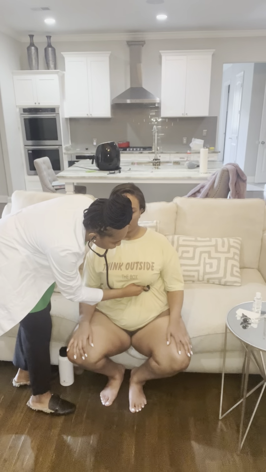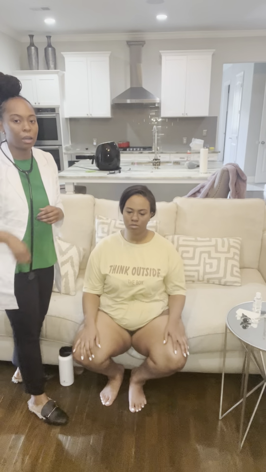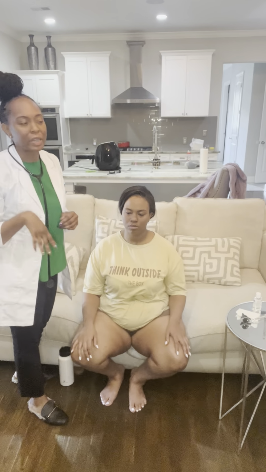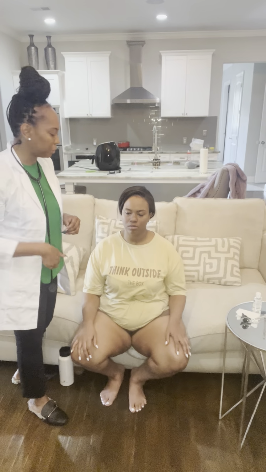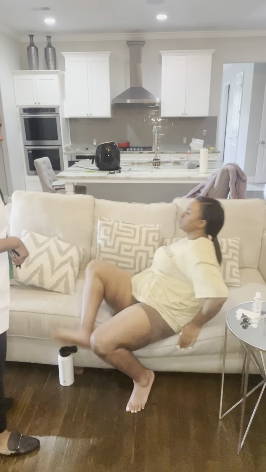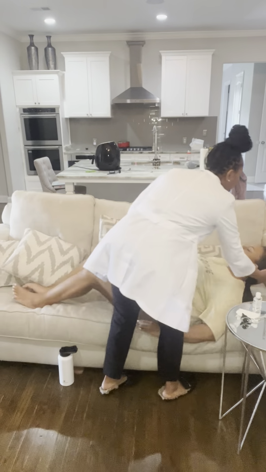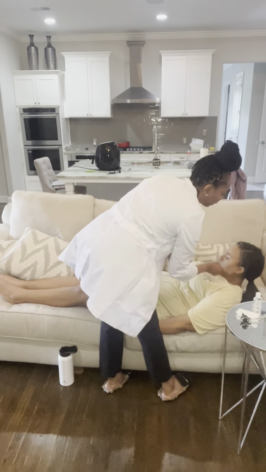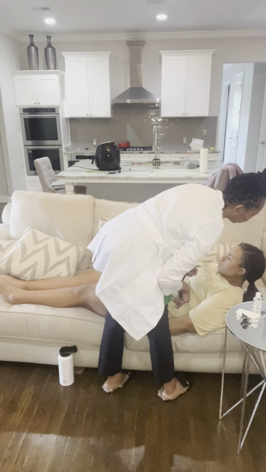Then I'll inspect and palpate the PMI, and I will take a listen with my stethoscope for the apical pulse for a minute, noting the rate and rhythm. The rate is 60 and the rhythm is normal. All right, so the next thing I'm going to do is have you lay on your back. Okay, hold your head up 30 to 45 degrees. I'm checking for JVD or jugular pulsation.